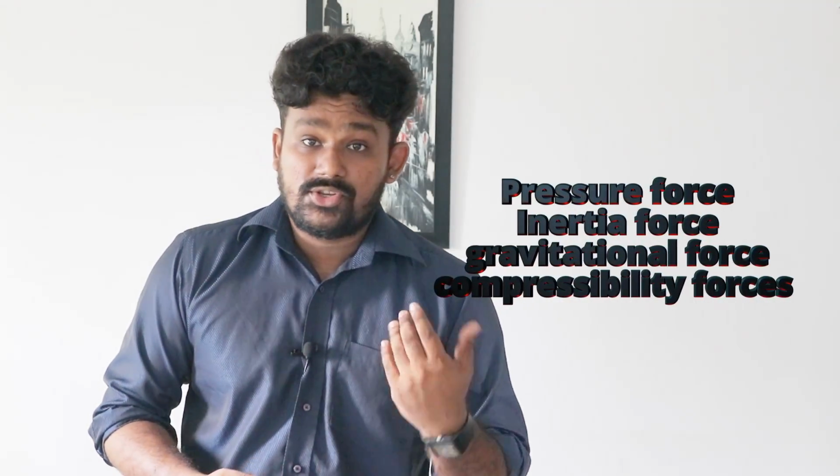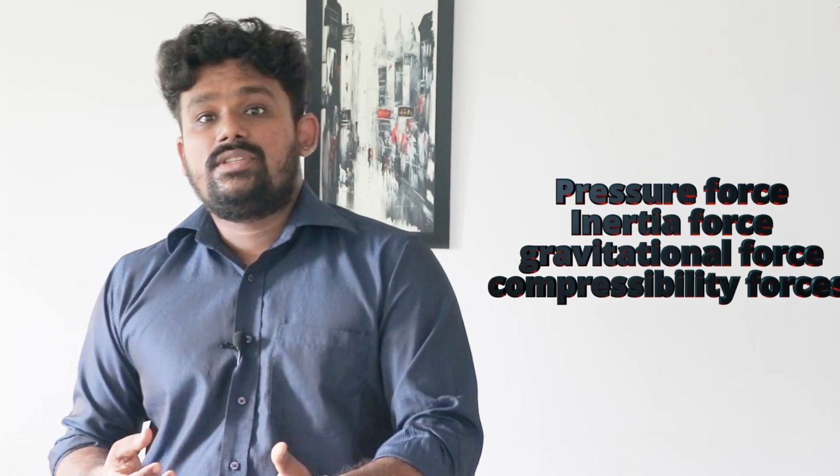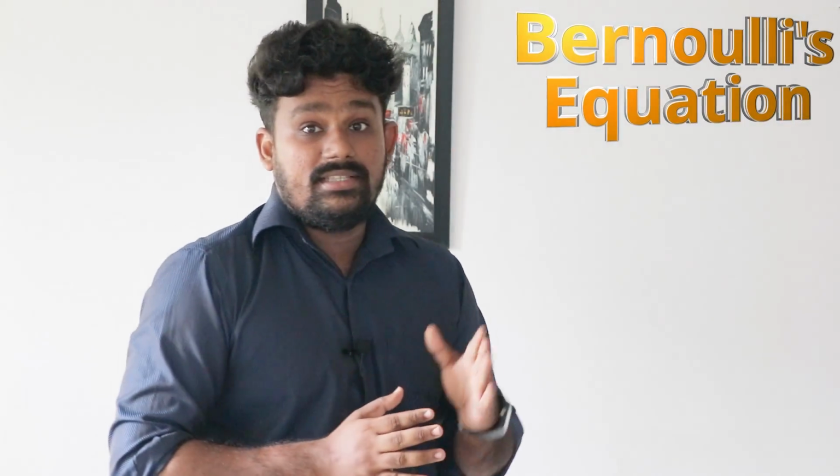When a fluid flows, there are different types of forces acting on it, such as pressure force, inertia force, and forces due to compressibility. All these forces act on the fluid while it flows, and they are considered for study while the fluid moves. So fluid dynamics is the science which deals with the geometry of motion of fluids with reference to the forces causing the motion. The main relation we deal with is Bernoulli's equation.